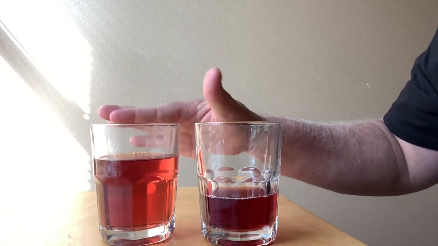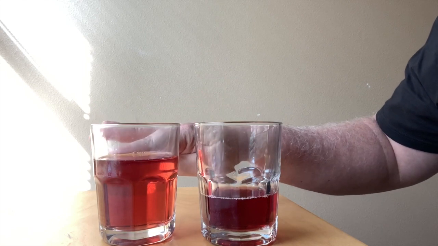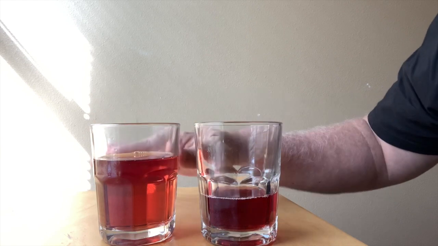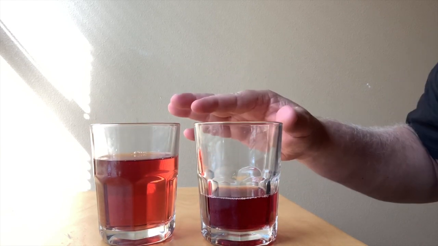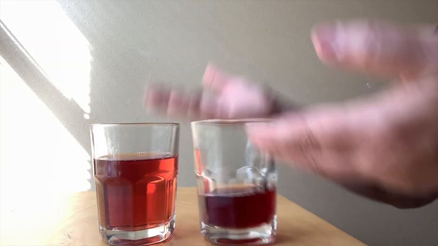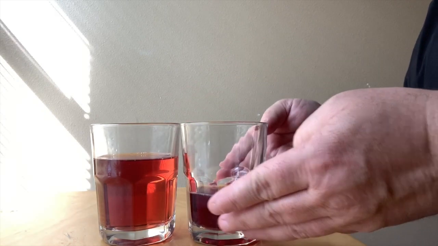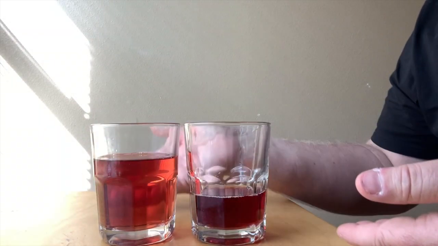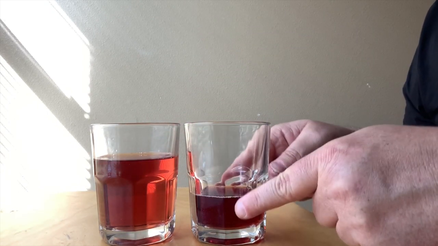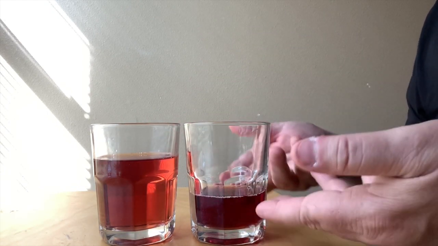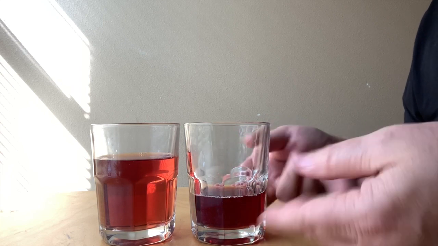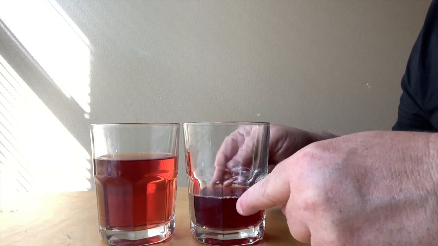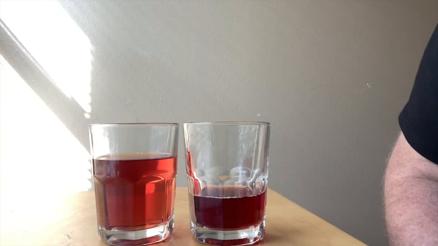So we now have a ratio. How much solute we have relative to how big the solution as a whole is. If you have more solute in a certain amount of solution, you're going to have a higher concentration. But here we have the same amount of solute. Notice we didn't add more grape flavoring, we just added water. So we have the same amount of solute, but our solution's bigger. So it is less concentrated. It has a lower molarity.